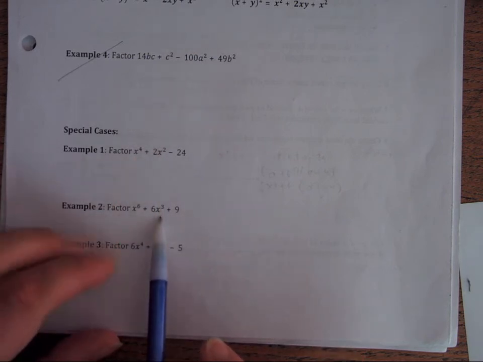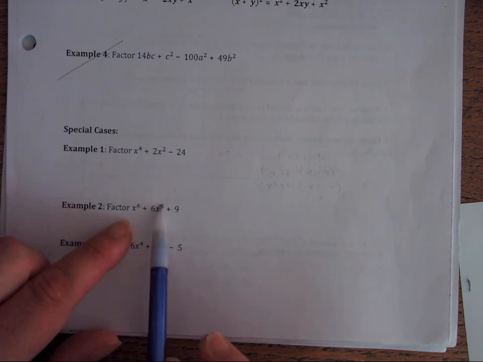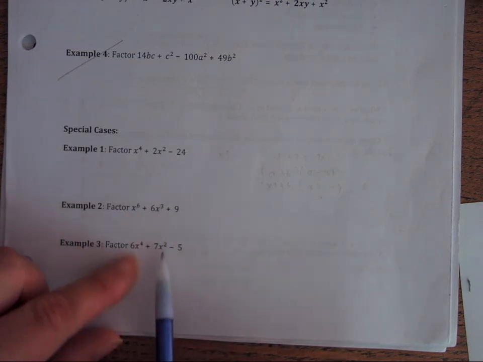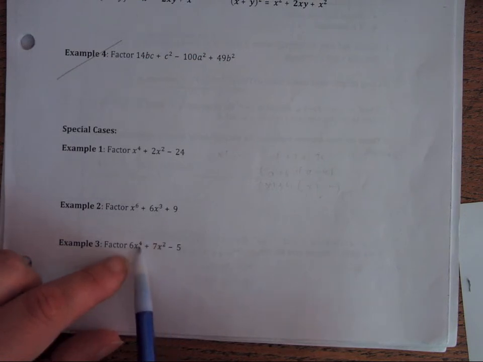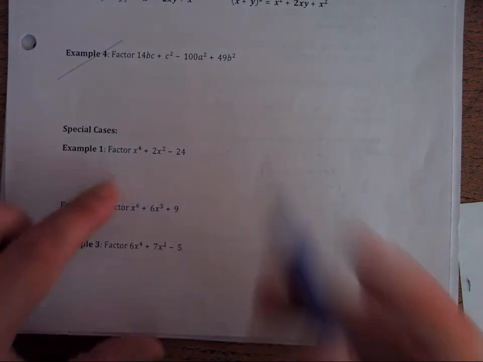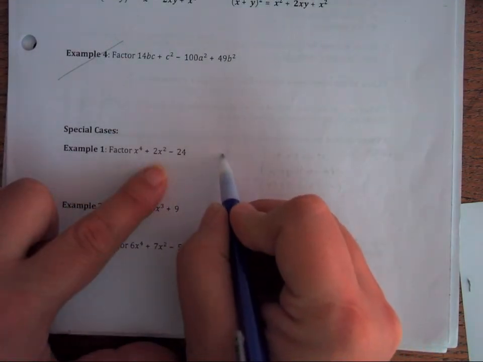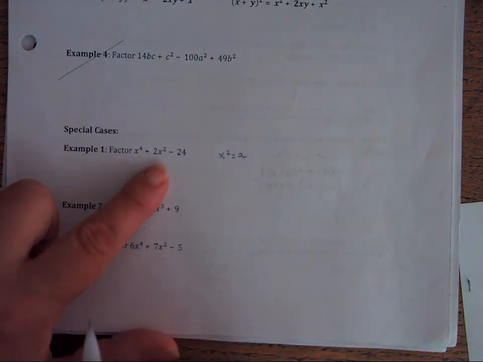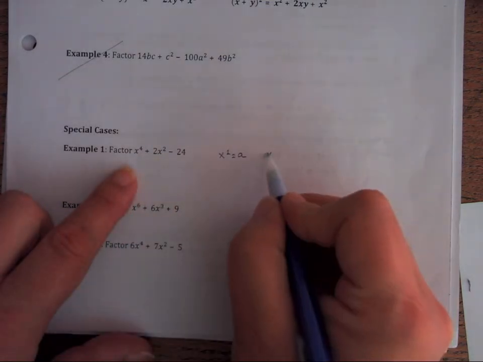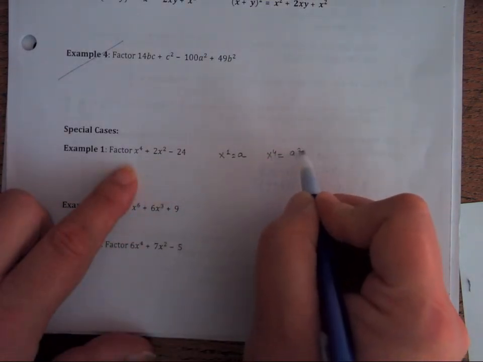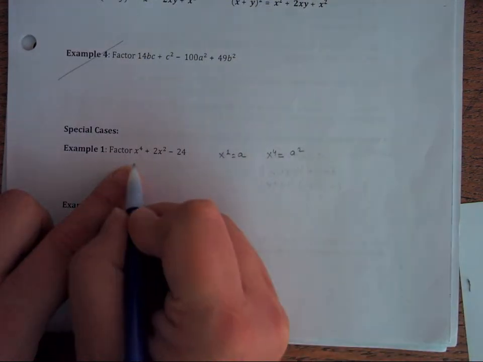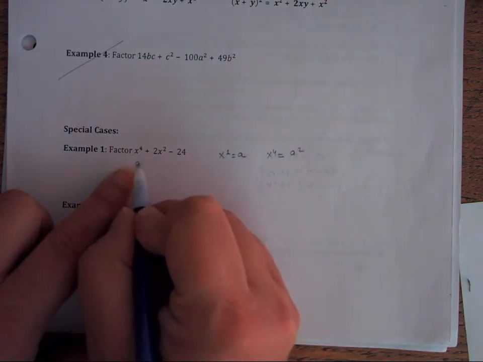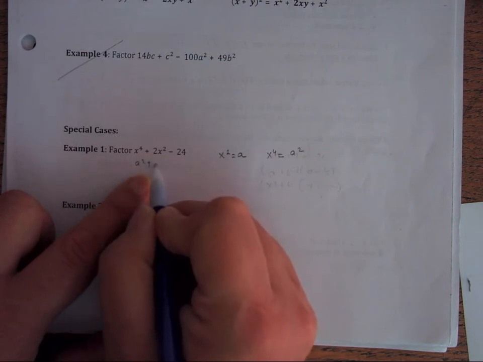So when you look at the second example, x cubed, x to the power of 6. So 3 is half of 6. When you look at the last example again, the power of the second term is half of the power of the first term. So 2 is half of 4. So then this is what we can do. We're going to replace the variable. So how about if we say x squared equals a? Then I can say that x to the power of 4 is a squared. So now let's replace x to the power of 4 with a squared and x squared by a.